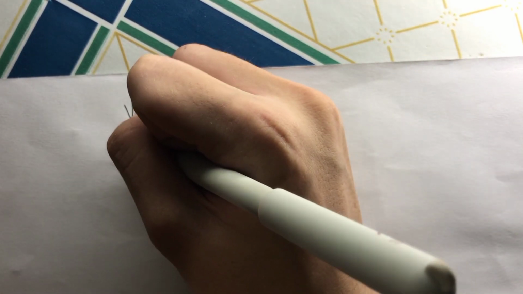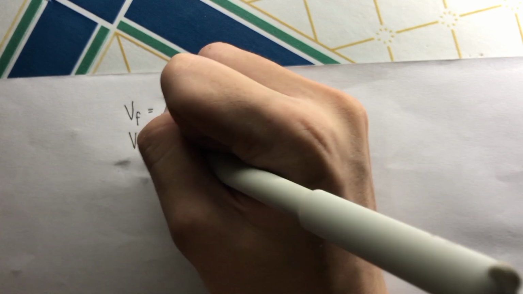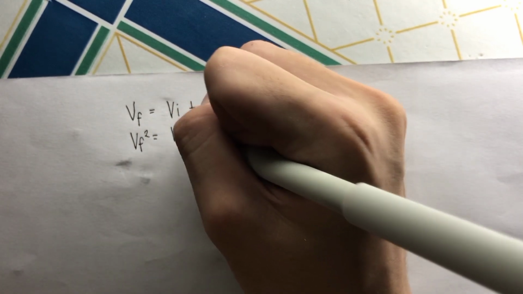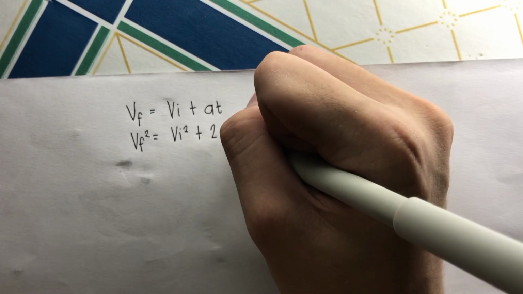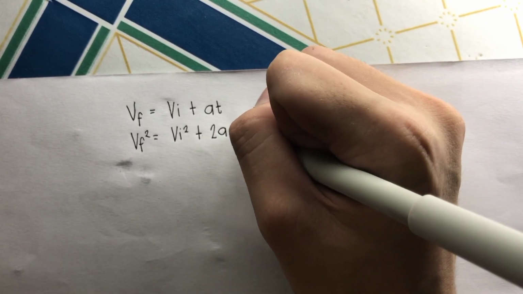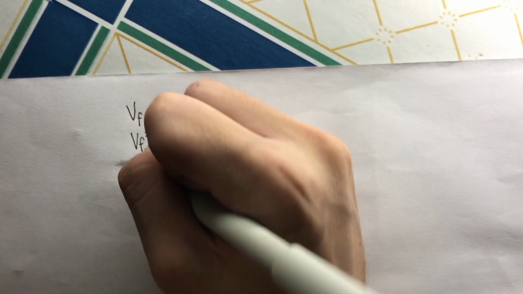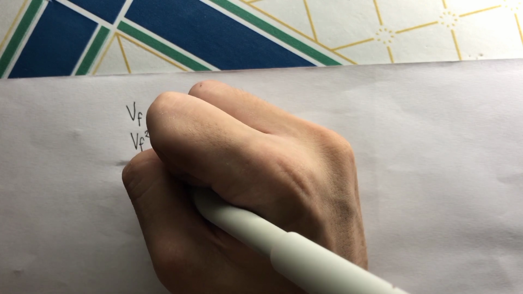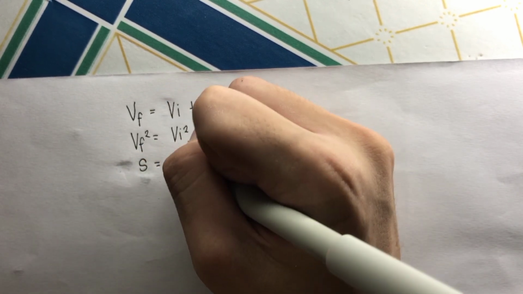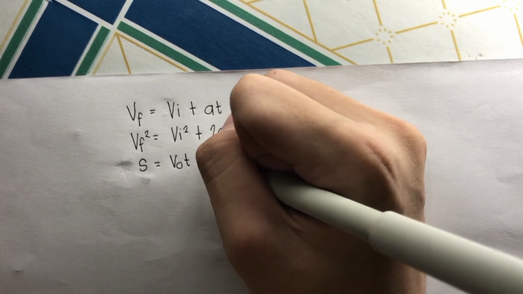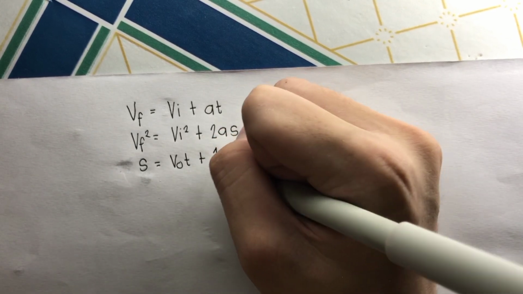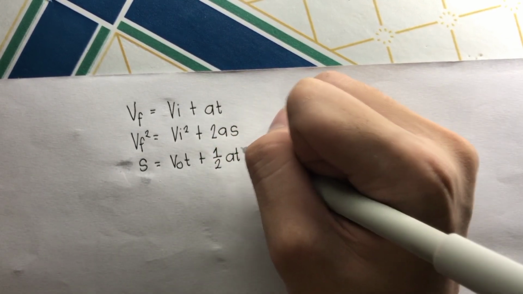The next one is V final squared equals V initial squared plus 2 times acceleration times displacement or distance. And the last one is distance equals V initial times time plus 1/2 a t squared.